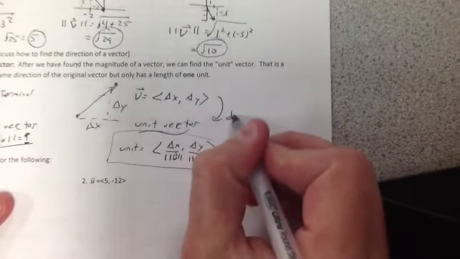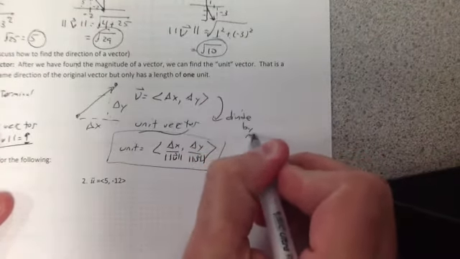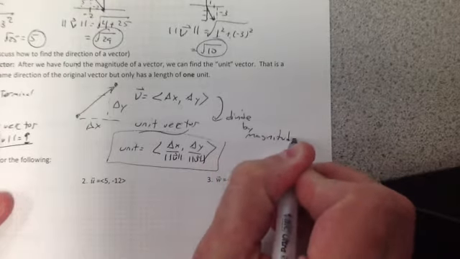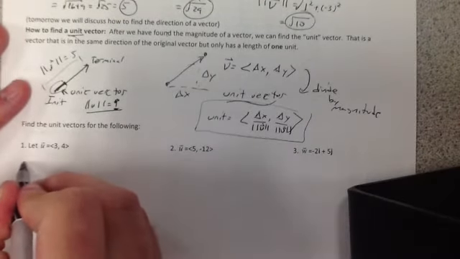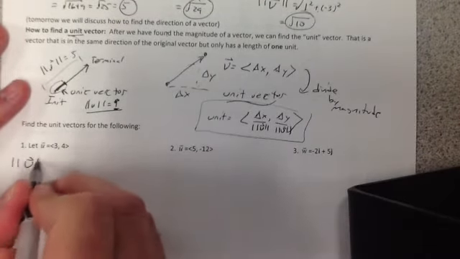So we just divide by the magnitude. Divide by magnitude. Okay? So let's go and find the unit vectors for the following. So I've got to find the magnitude. The magnitude of u. Very easy.